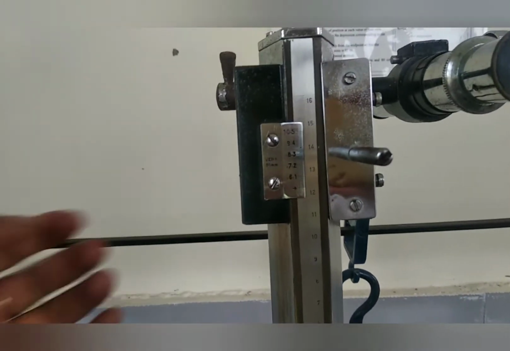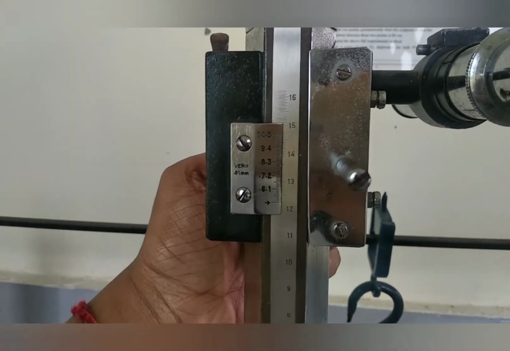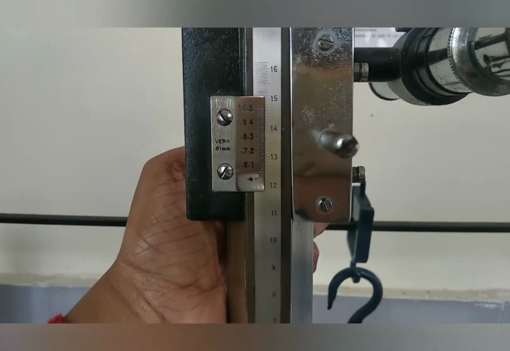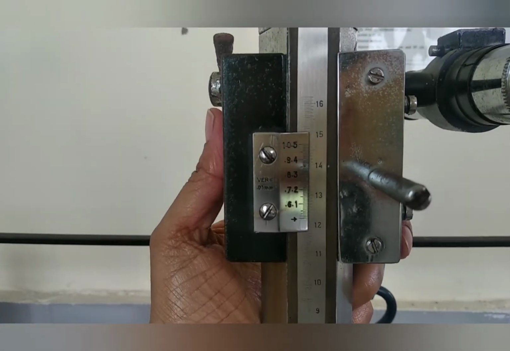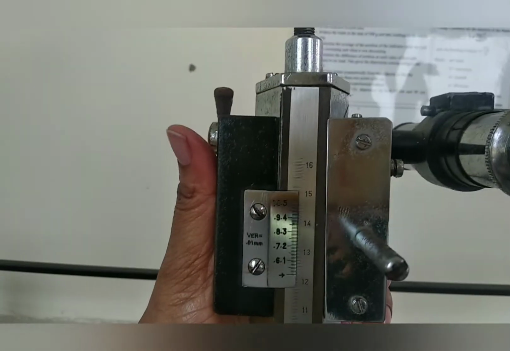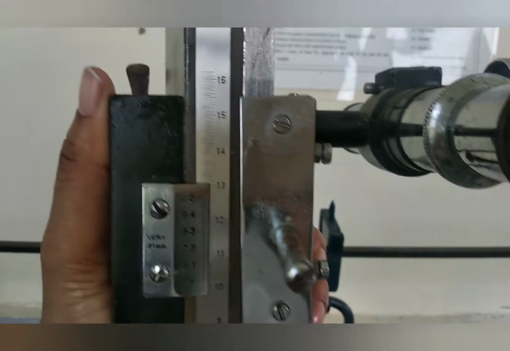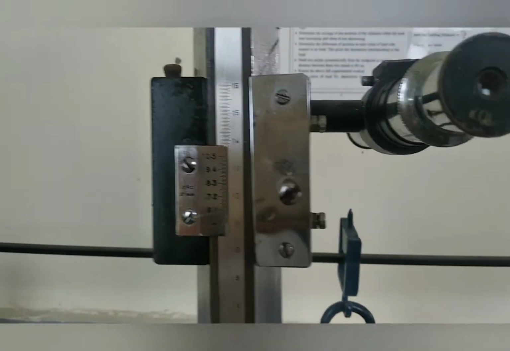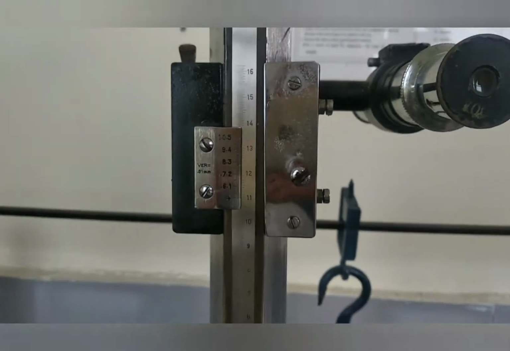For vertical length measurement or any vertical distance measurement, we loosen this screw and we can easily move this telescope upwards as well as downwards. That means vertical movement.